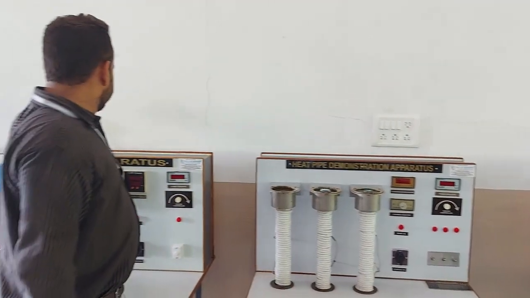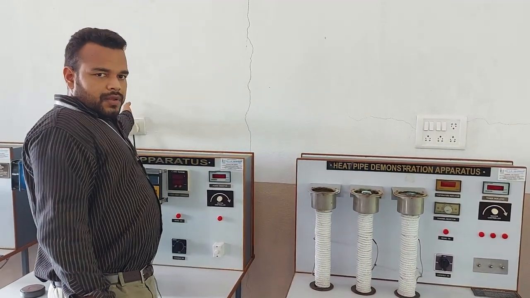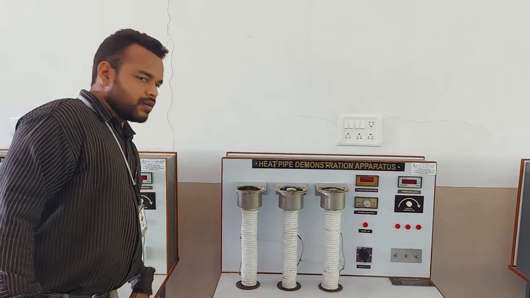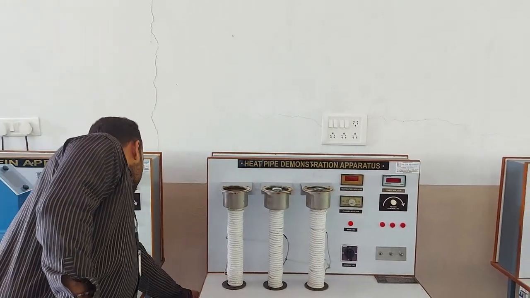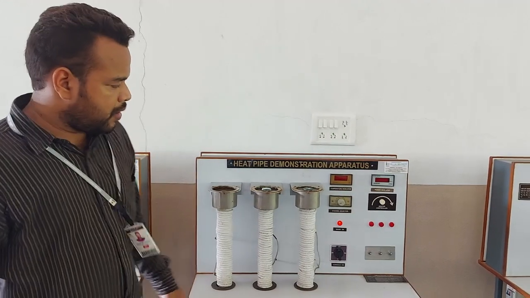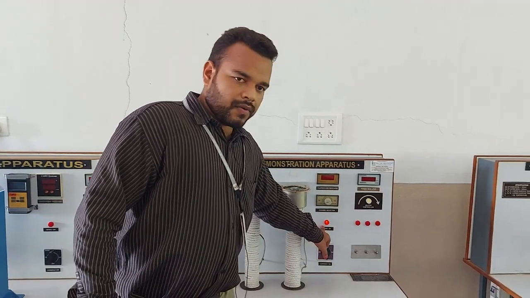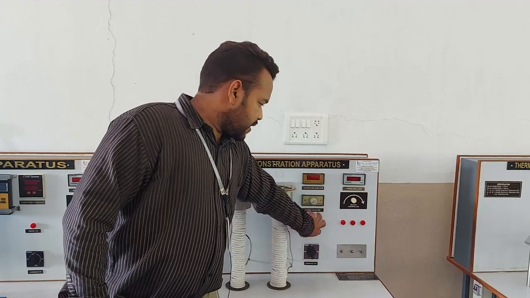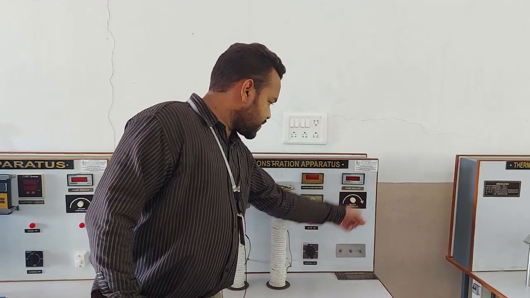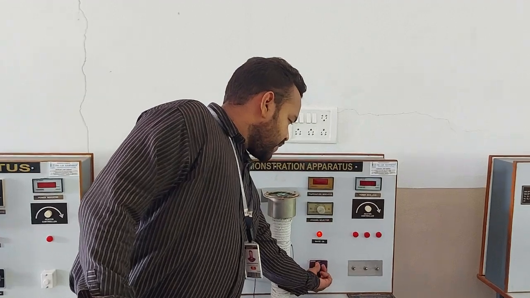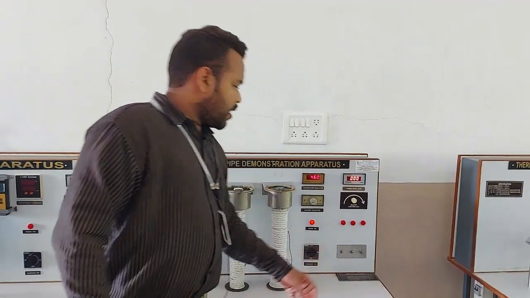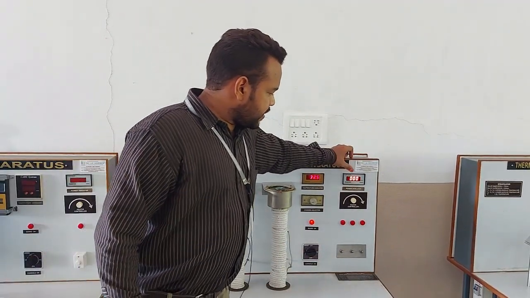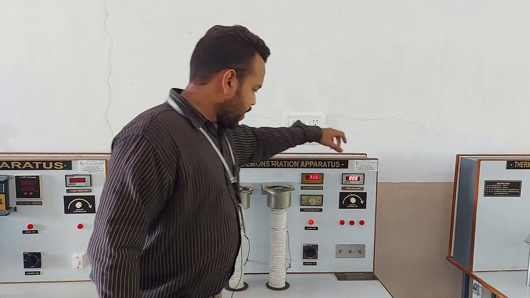So, let us start. First of all the mains, next the tripper. As you can see, from the tripper we got the signal that our console is now getting power. Now, we need to switch on this whole panel, so for that we need to turn this on. Now, here you can see these are the temperature indicators, this is the power indicator, okay.